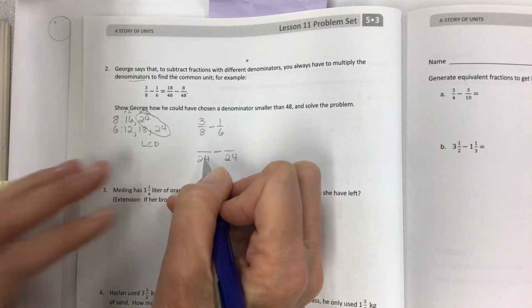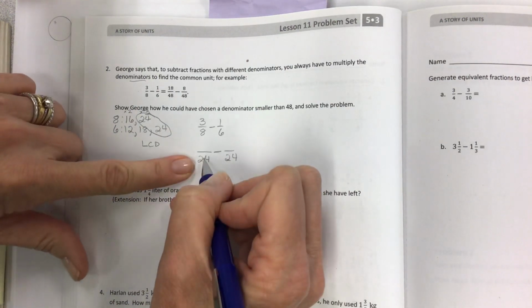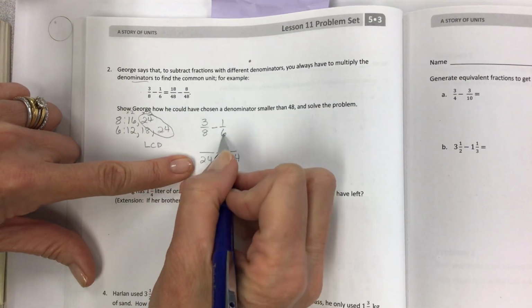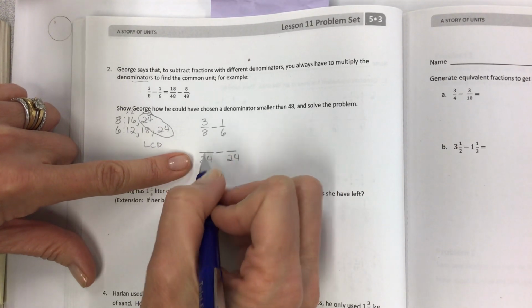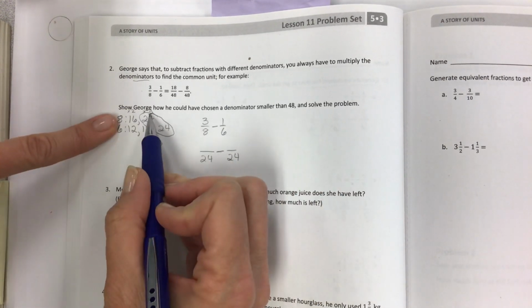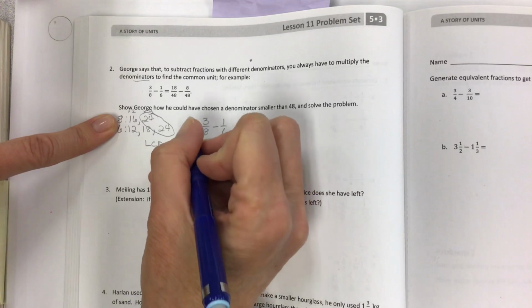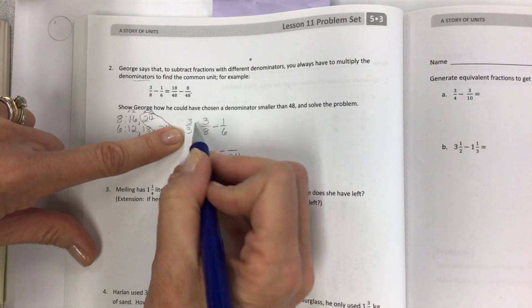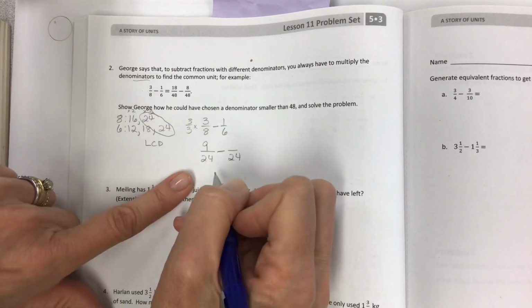So you take your 8, I've got to multiply to get 24ths. So I need a scale factor, and it's not going to be 6. So how do I get from 8 to 24? You get there by doing 8 times 3. So 3/3 is my scale factor. 8 times 3 is 24. Therefore, 3 times 3 is 9.